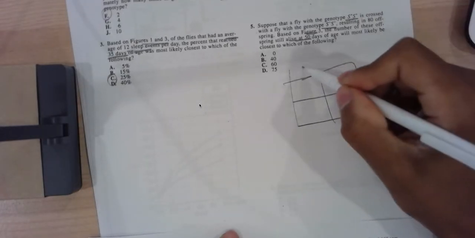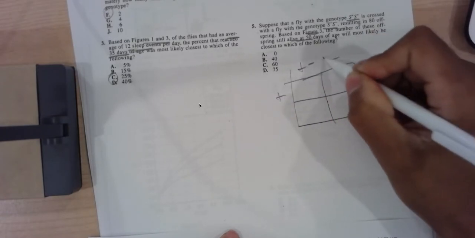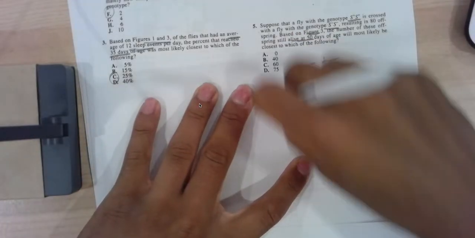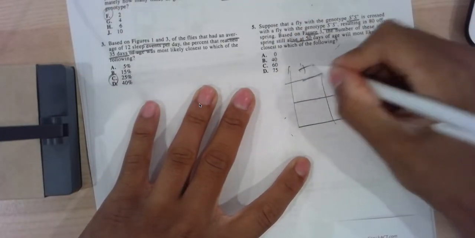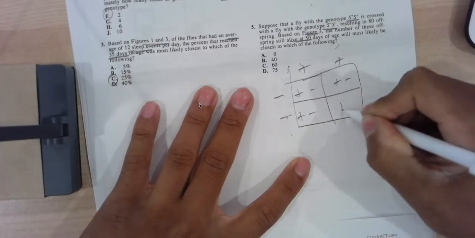So you put S plus on top, and then you put, whoops. And then if you cross them, it should turn out to be plus minus. Yeah, so you get all of them would end up being. This is not right. It'd be plus plus on the top. Yeah. And minus minus, and then the inside would be plus minus. So all of them would end up being heterozygous.